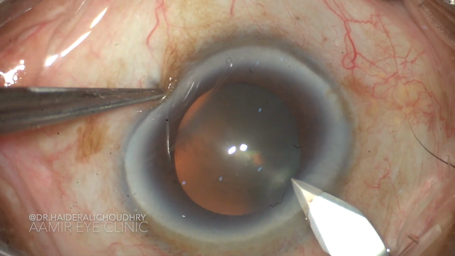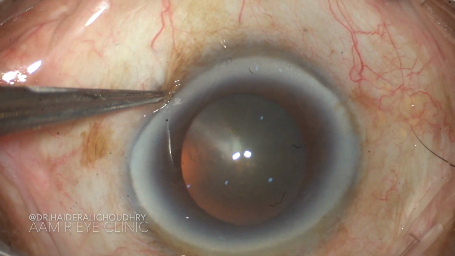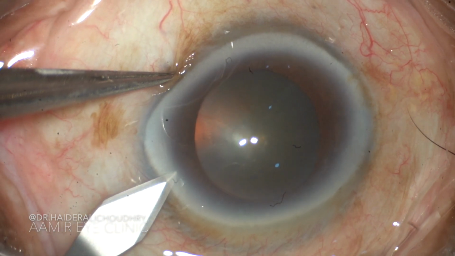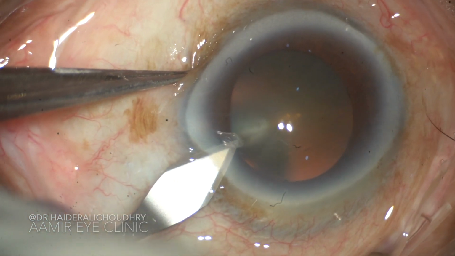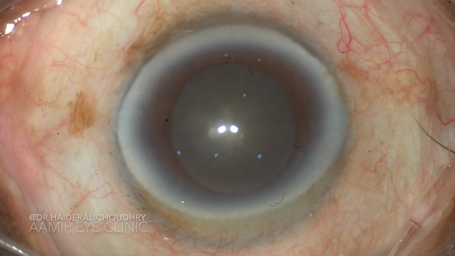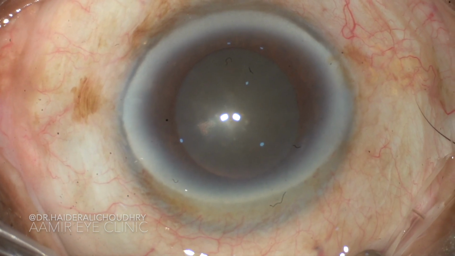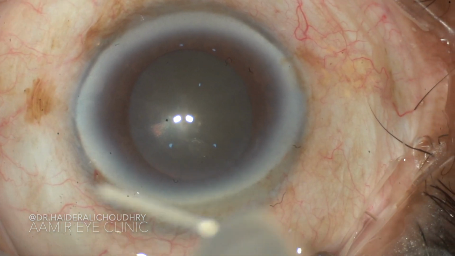This is a case of cataract in a 52-year-old man. This patient also has a very thick arcus. So we are performing the phacoemulsification with foldable IOL implantation.